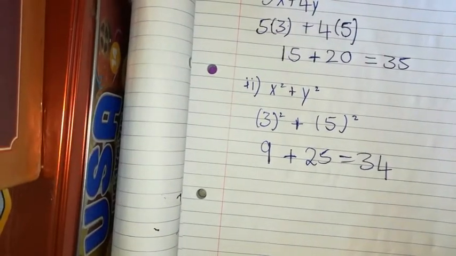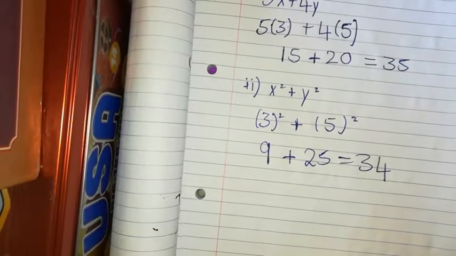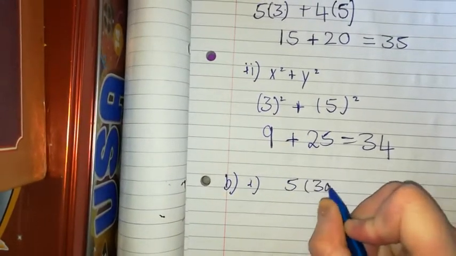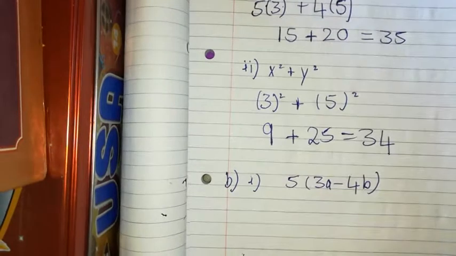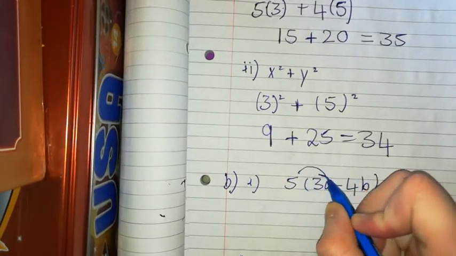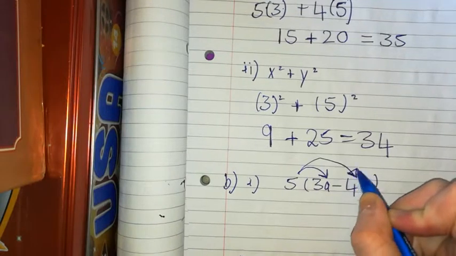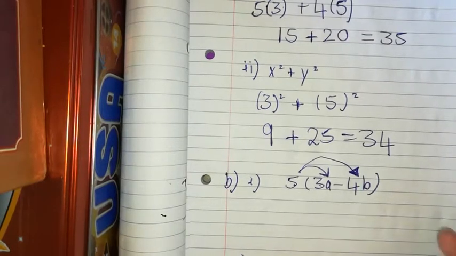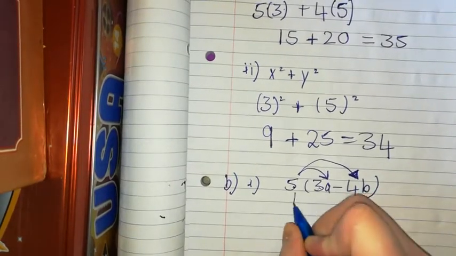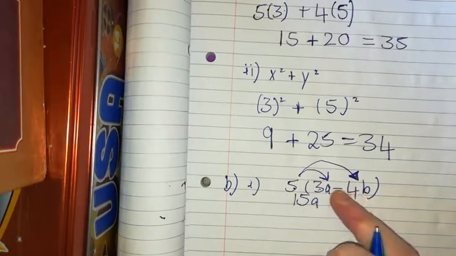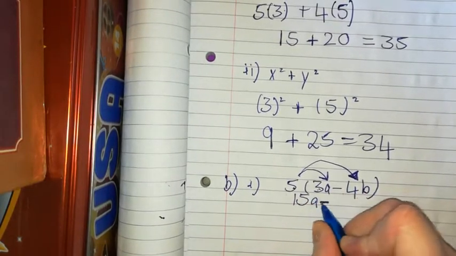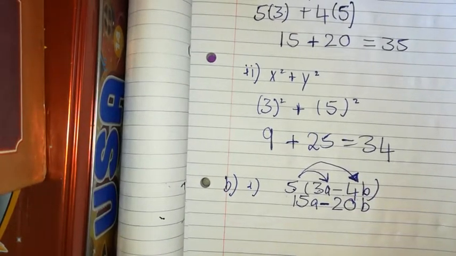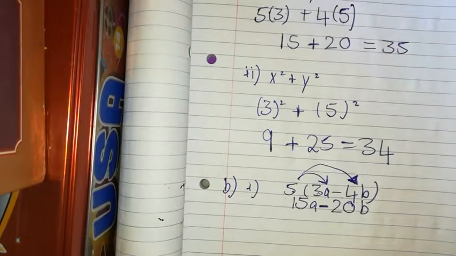And then the next one is multiply. So this was part A, and now part B we're on to is multiply 5 by 3a minus 4b. So when we have one thing outside a bracket, that means we multiply the 5 by the 3a and the 5 by the minus 4b. So we multiply the numbers together, and then we multiply the letters together. So 5 by 3 is 15, and then we keep our a. 5 by minus 4 is minus 20, because a minus by a plus is a minus, and then we keep the b, so minus 20b. So then we get 15a minus 20b.